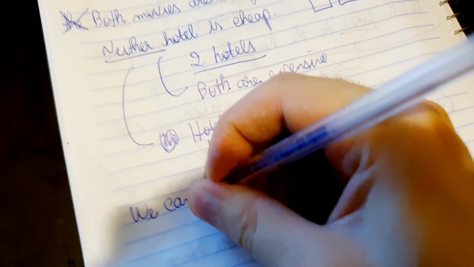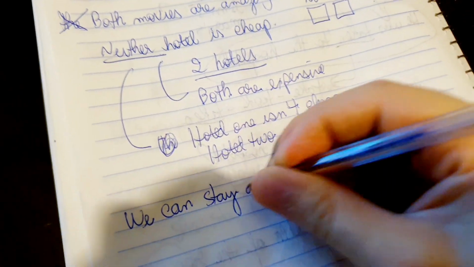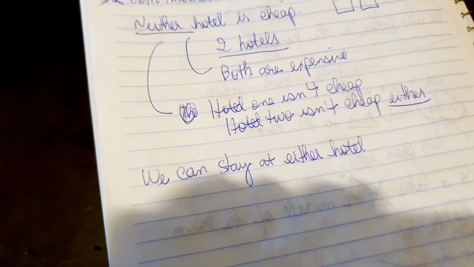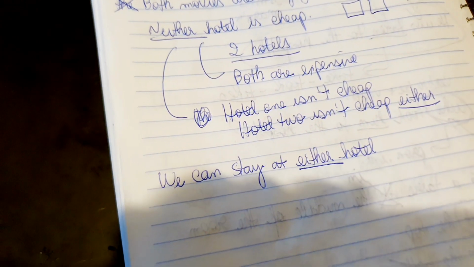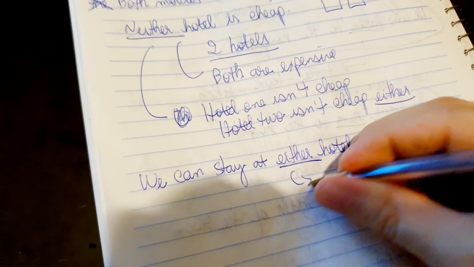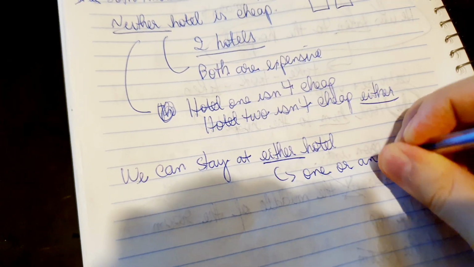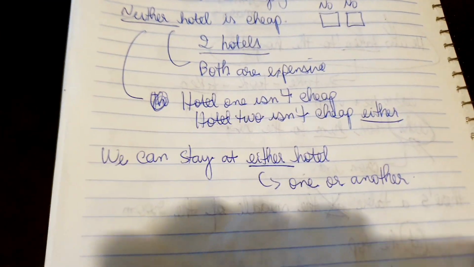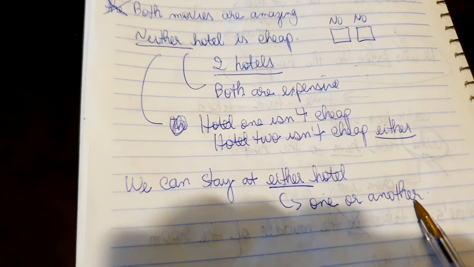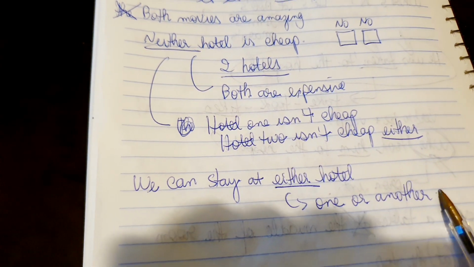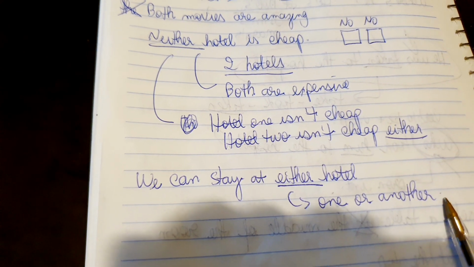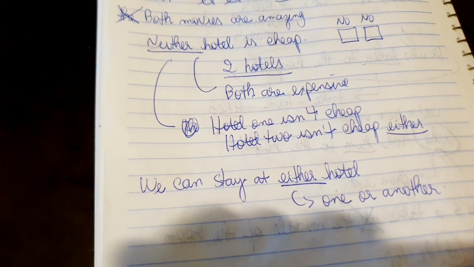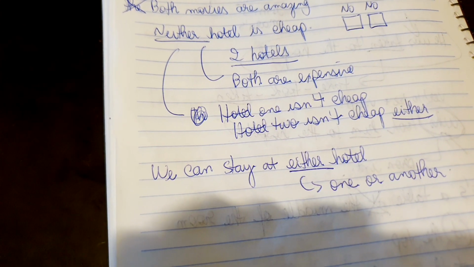We can stay at either hotel. When you say either, either means one or another. So you have two options and you ask for your friend's opinion, right? In your opinion, which hotel can we stay? We can stay at either hotel. Either of the options we have available is okay for me, okay? So we can stay at either hotel.